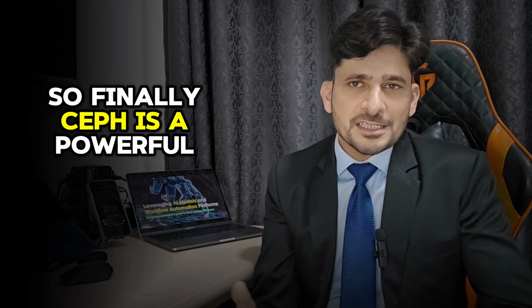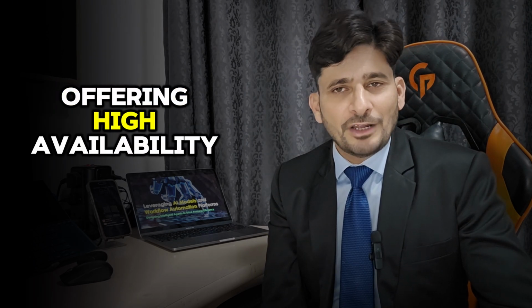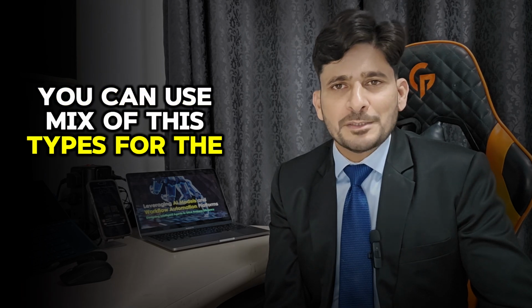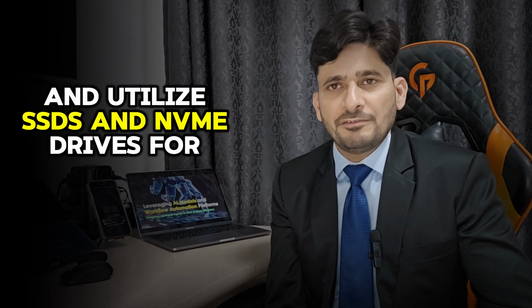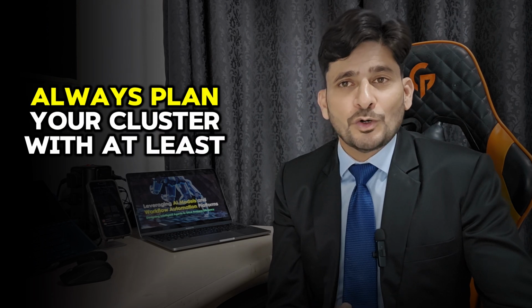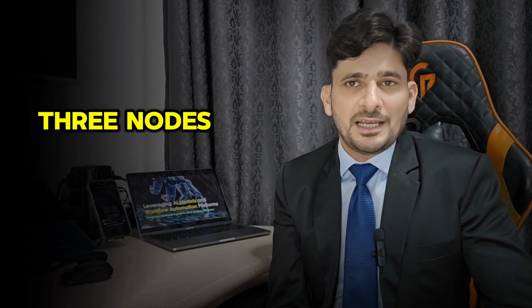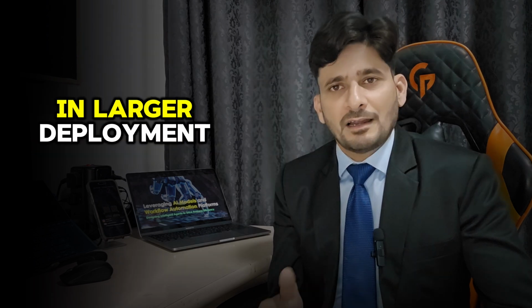So finally, Ceph is a powerful storage solution for Proxmox, offering high availability, redundancy, and scalability. You can use a mix of disk types for the best performance. Try to keep them uniform within the pool and utilize SSDs and NVMe drives for faster operation. Always plan your cluster with at least 3 nodes and consider erasure coding for better space efficiency in larger deployments.